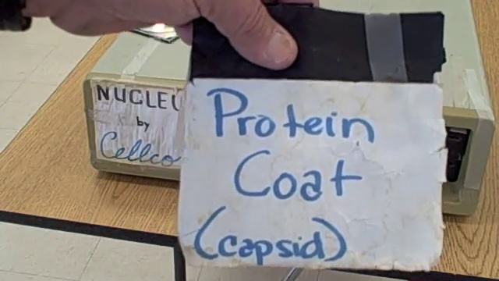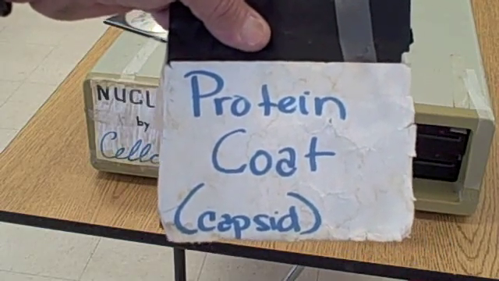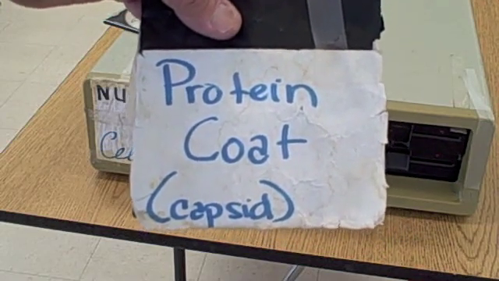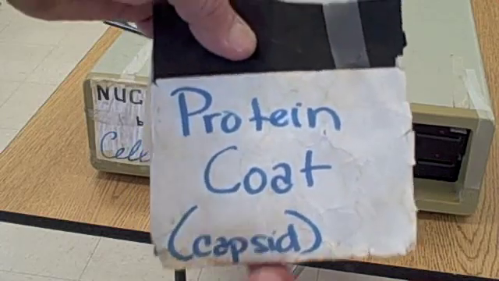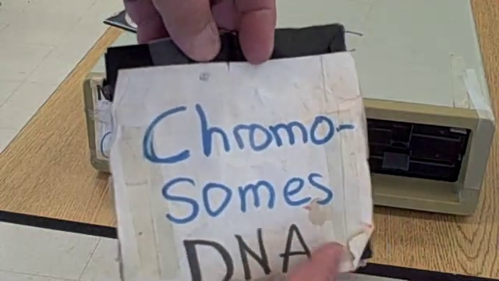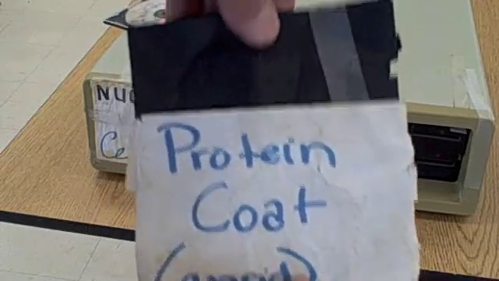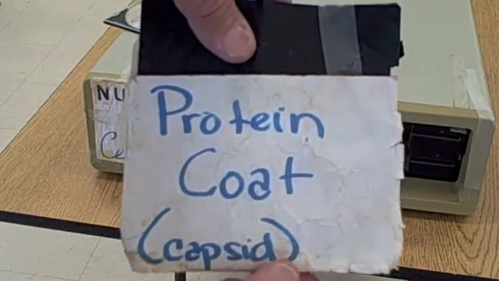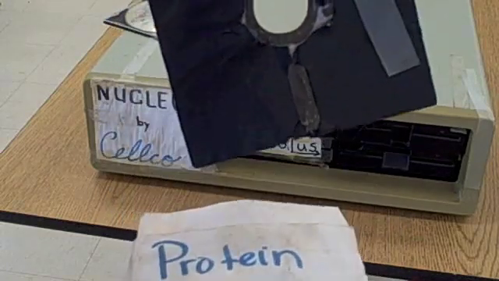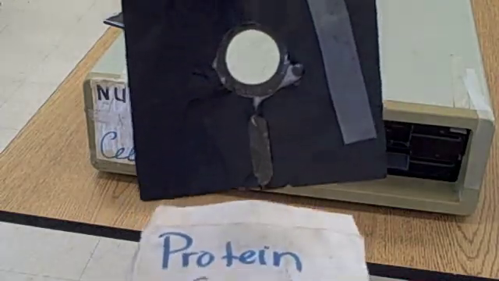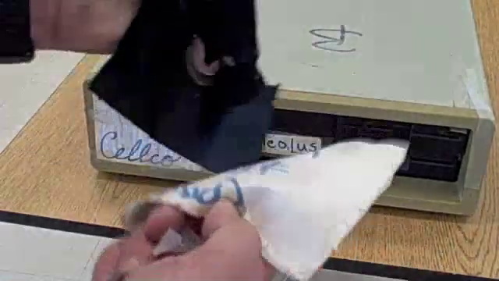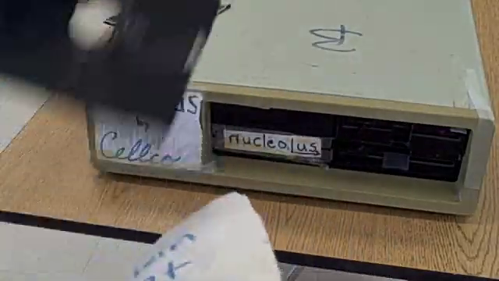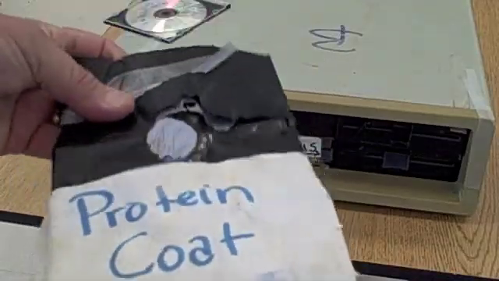Basically, when we're trying to make a vaccine for a virus, we take the virus, and remember, a virus is a chromosome inside the protein coat. What we do is we take the chromosome and we somehow destroy it, either outside or inside, and we leave it inside the protein coat.